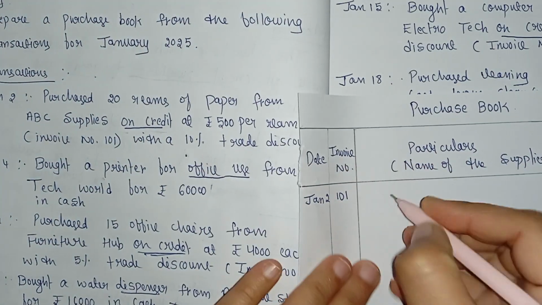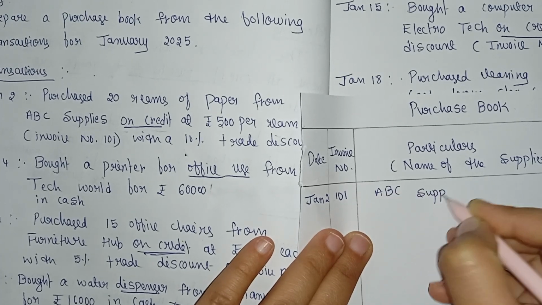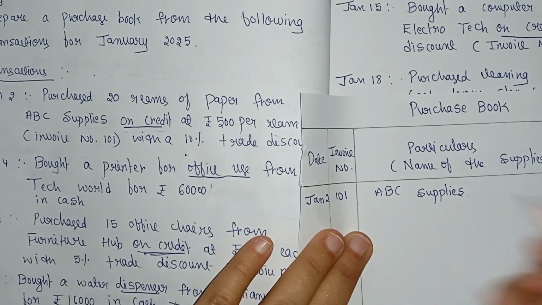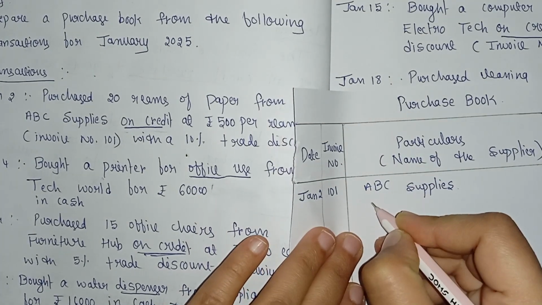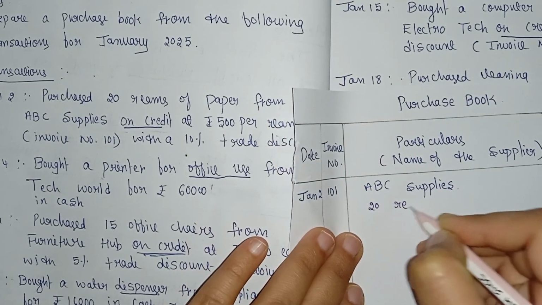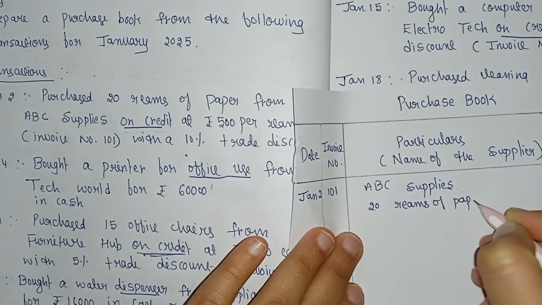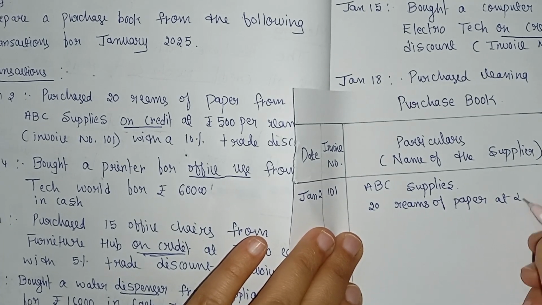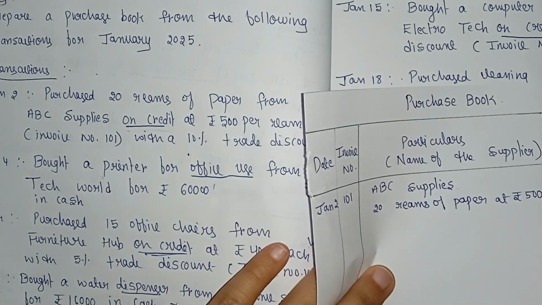Write down here, ABC Supplies, 20 reams of paper at rupees 500 per ream.